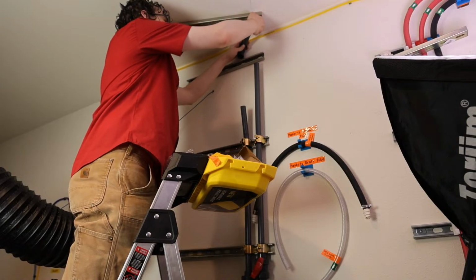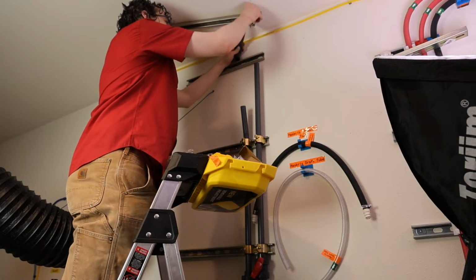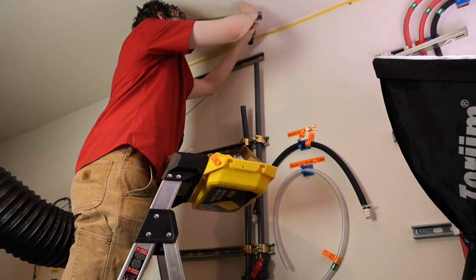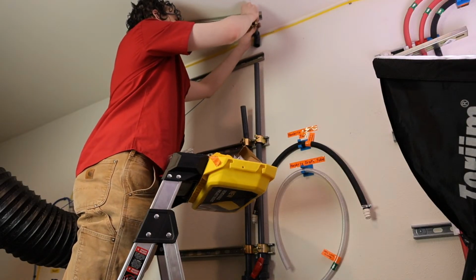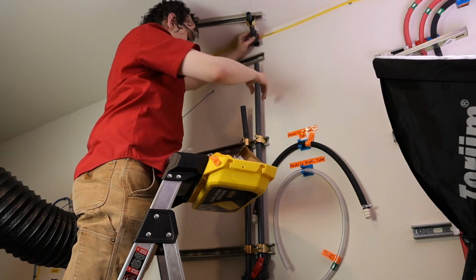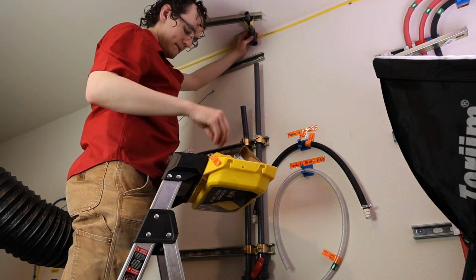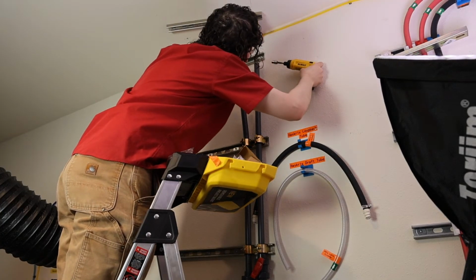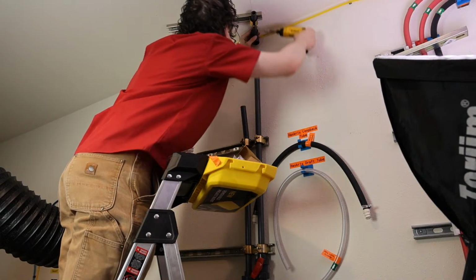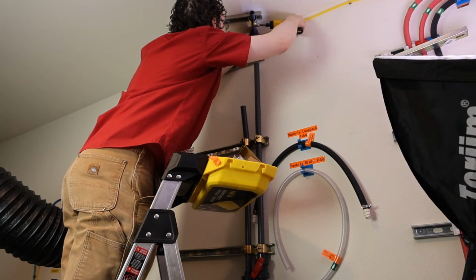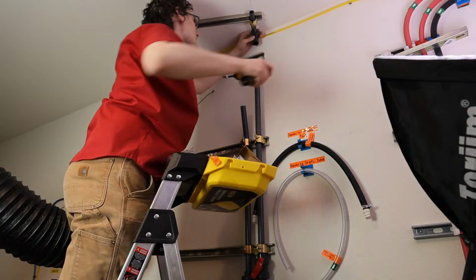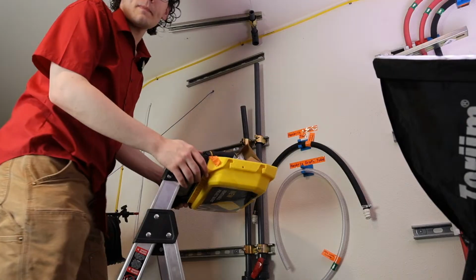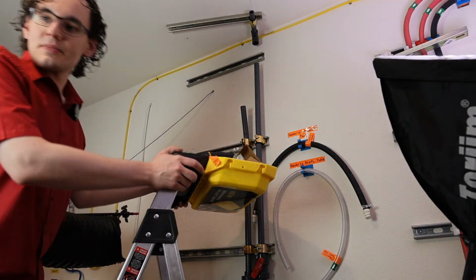I'll just go with this for now. Something approximately like this is probably what this is going to end up being like. Look at that, we got something on the ceiling now.